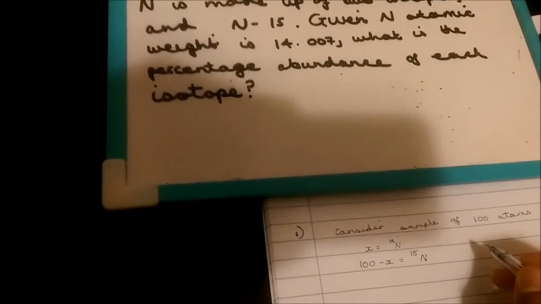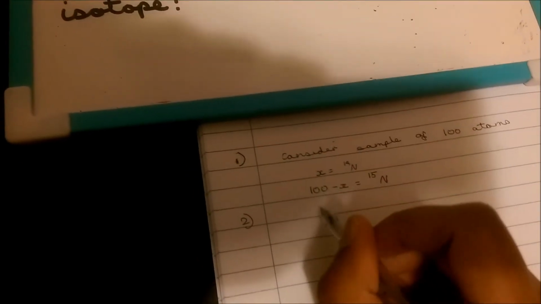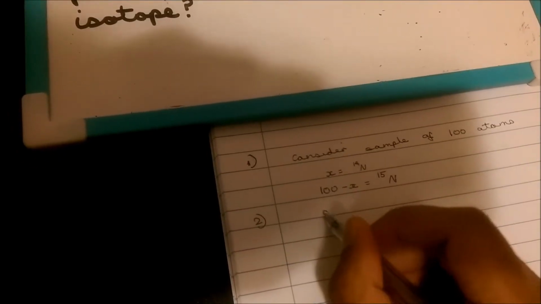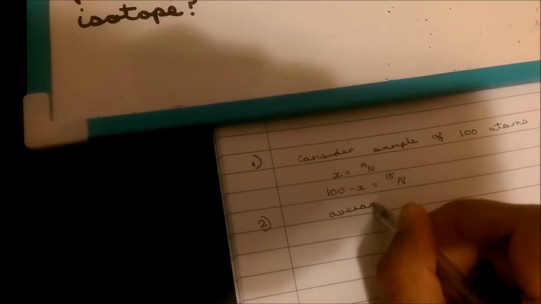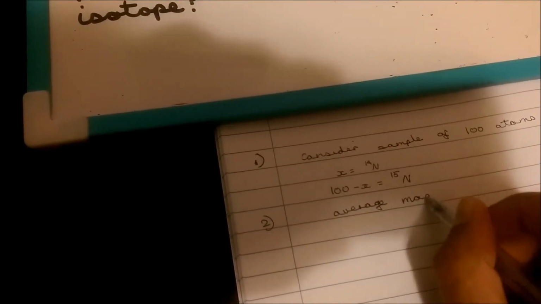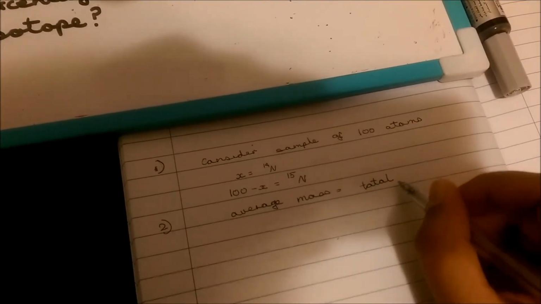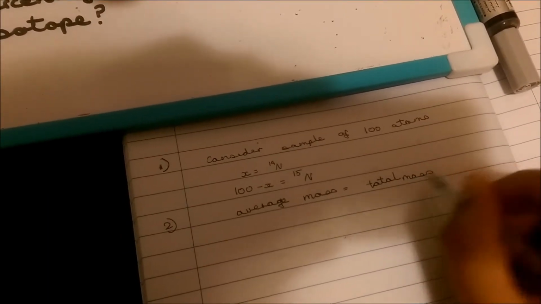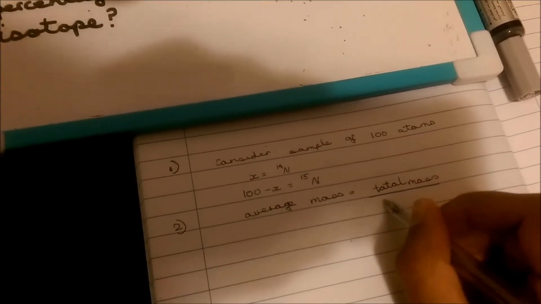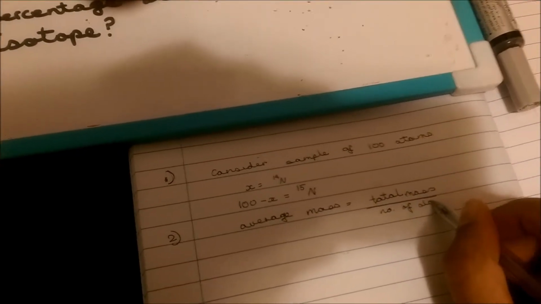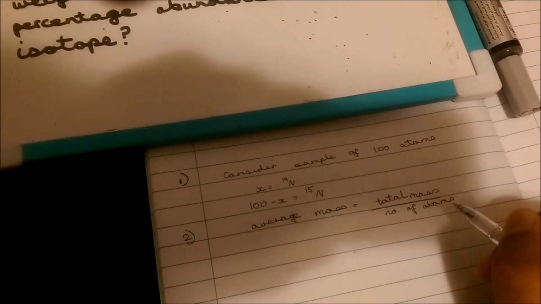Alright, so what you need to keep in mind, step 2, is to remember the equation for these types of problems. That is, that average mass is equal to the total mass over the number of atoms. And there you have it.